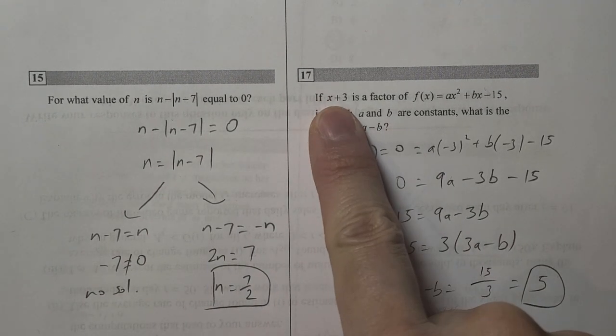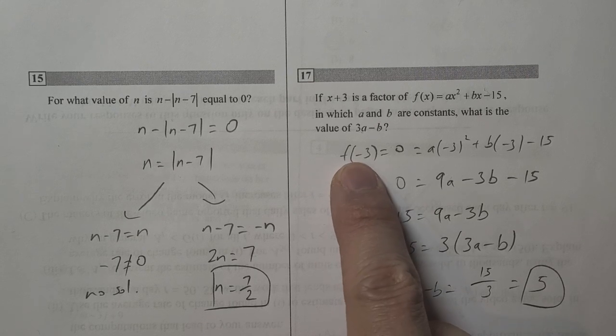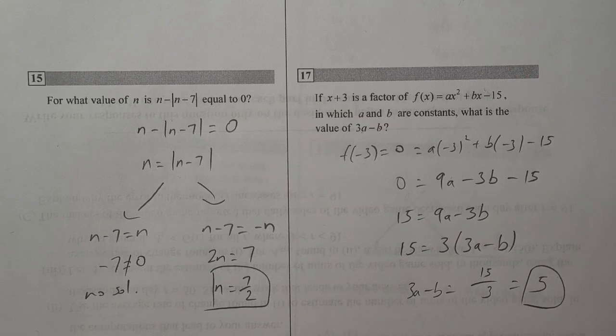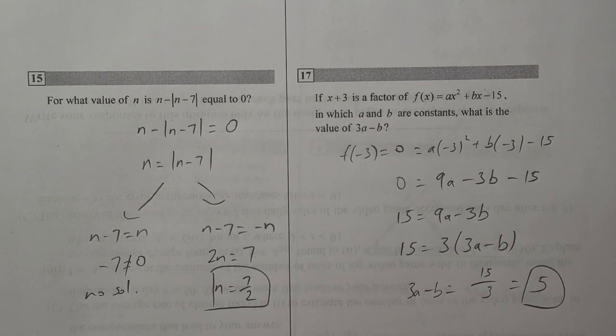Or for example with this one, do you not remember that if this is a factor, then negative 3 is a solution, things like that? So diagnose why you got it wrong. And then if it's really that you just didn't get the concept, review the concept and then try more problems. Hopefully I'll get around to posting different lessons for studying for the SAT.